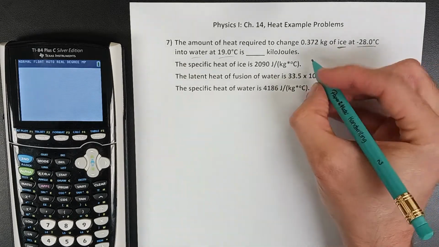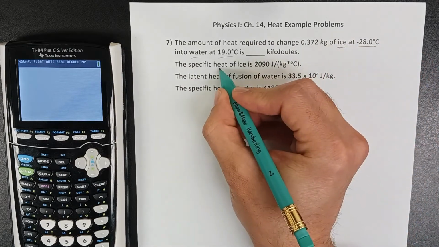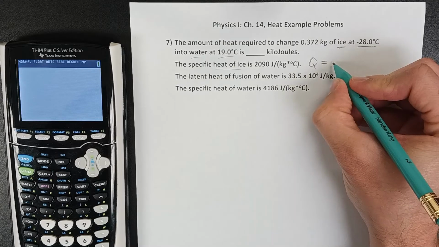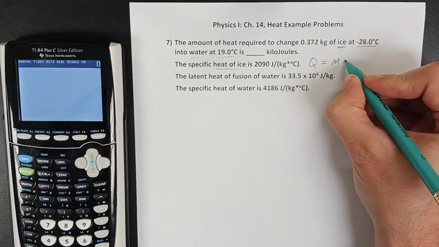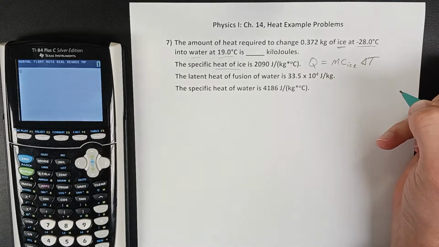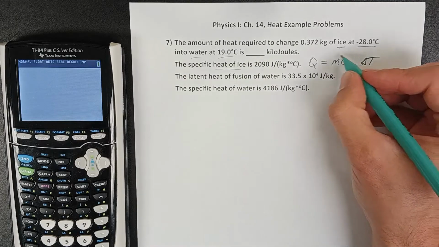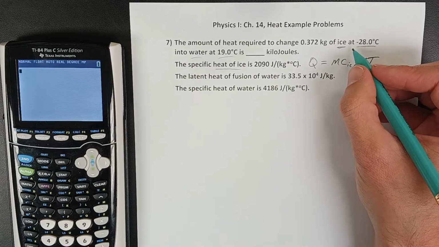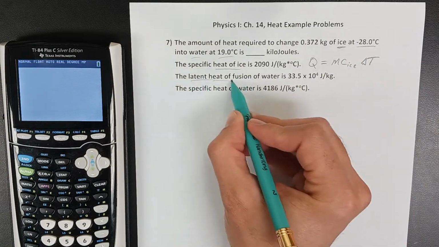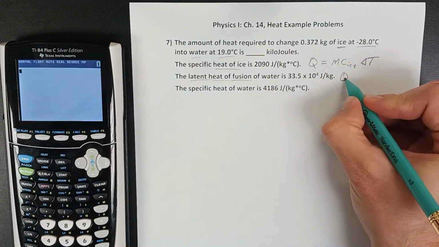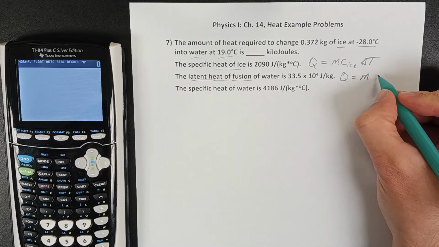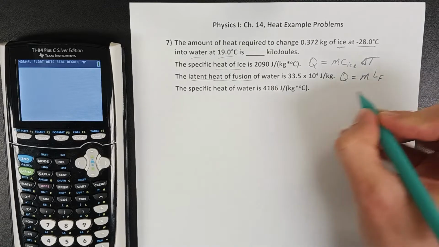And so we would start here by saying, okay, let's look at the specific heat of ice. We would have to add an amount of energy equal to the mass times the specific heat of ice times the change in temperature. Once we get that ice warmed up to 0 degrees, then we can melt it. And so we want to look at the latent heat of fusion. And so we need to add an amount of energy equal to the mass times the heat of fusion for the ice.